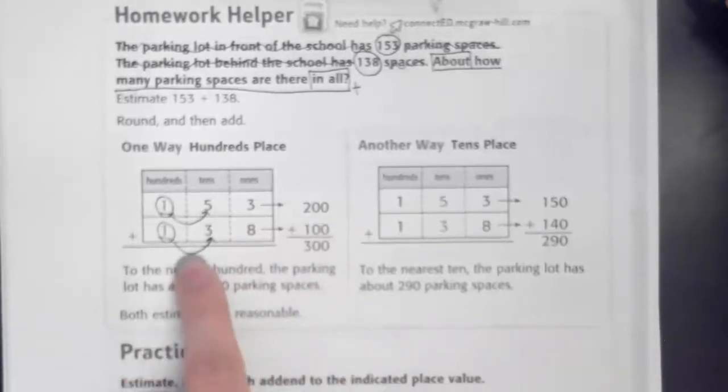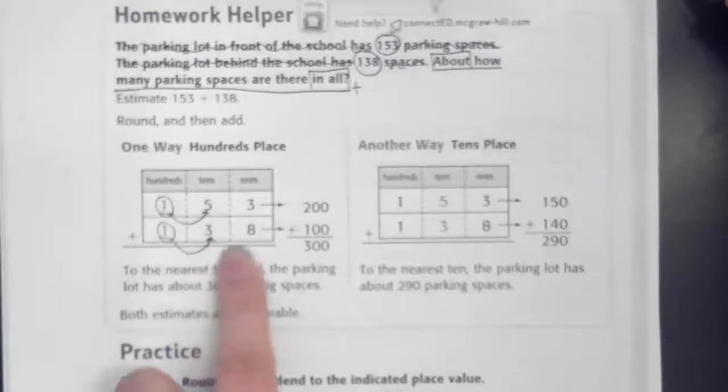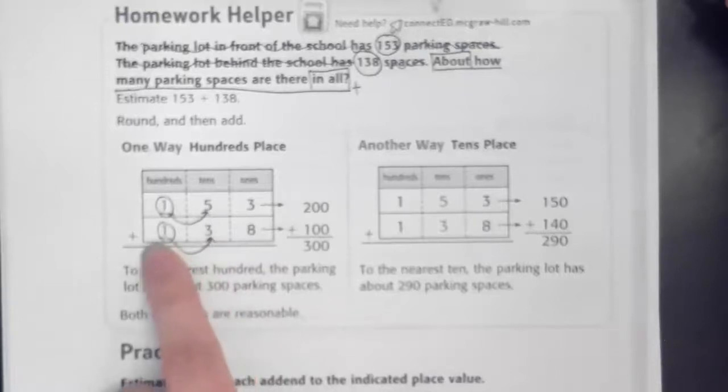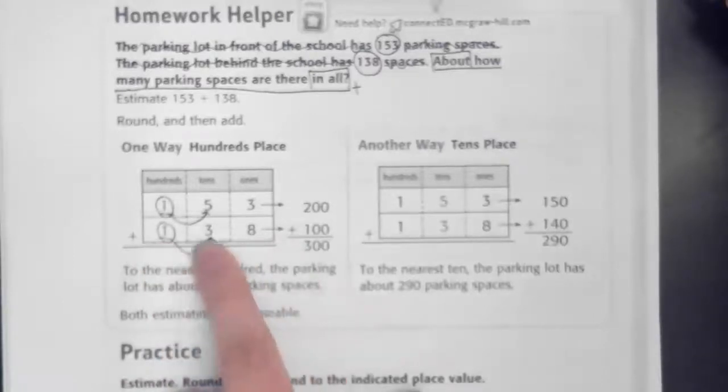In the second addend, I have 138. I'm going to circle my 1, point to my 3. 3 is less than 5, which means that this number is going to stay the same. Anything less than 5, so 4, 3, 2, 1, or 0, as a bossy number is going to tell you to keep this number the same. So this one rounds to 100.